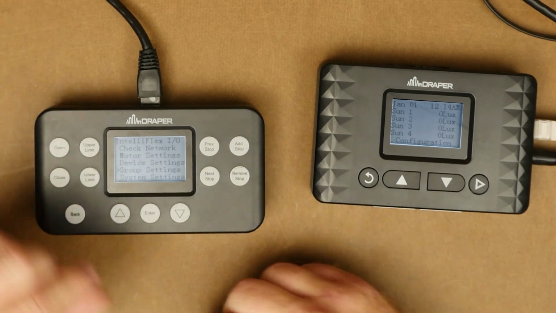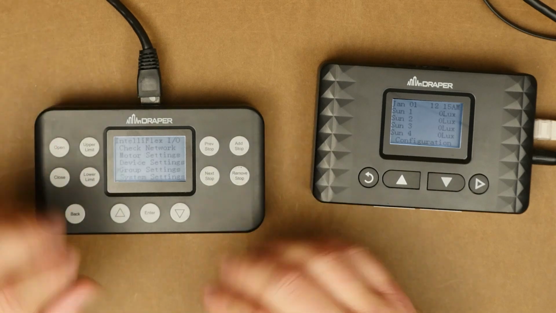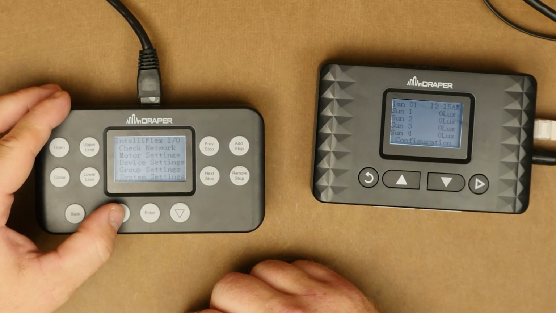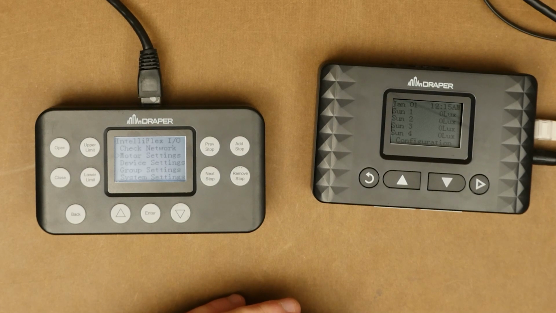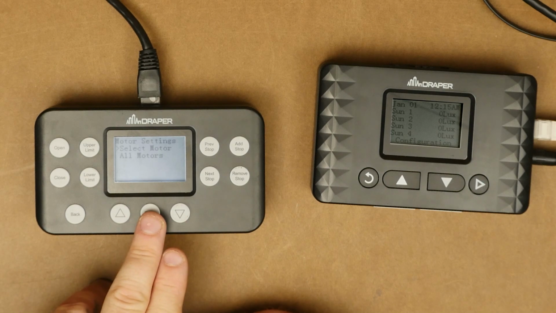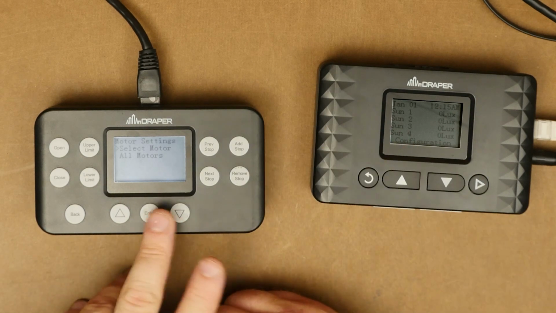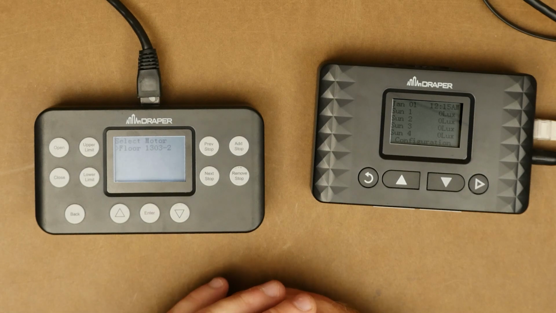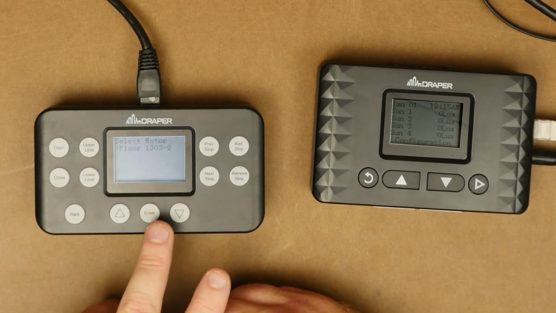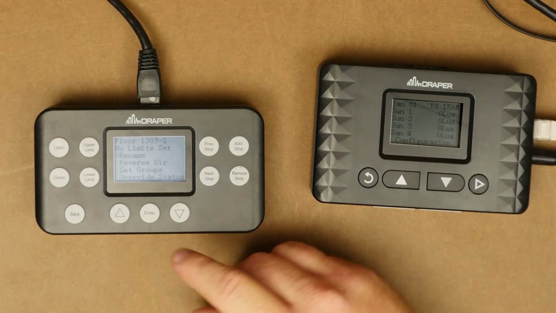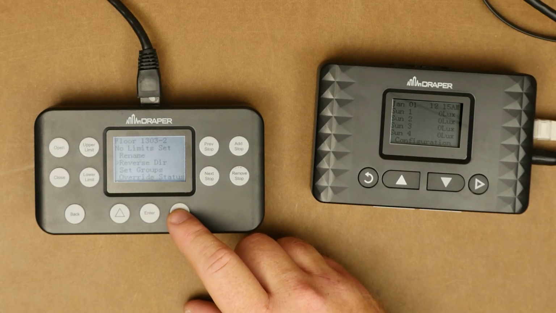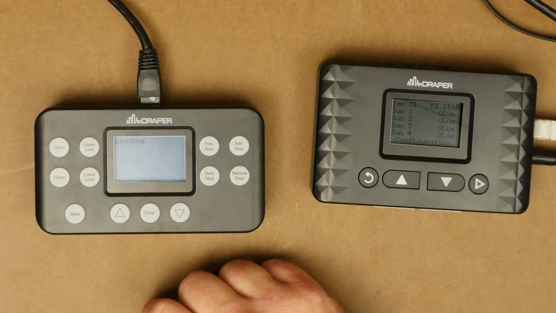I have the limit set on my motor, so I can go about this one of two ways. My first way I'm going to do this is via the motor settings, so I'm going to use my arrows to navigate to motor settings, hit enter. I'm going to select motor. I only have one motor here, but I'm going to go through select motors. My motor is jogging to identify itself, I'm going to hit enter again to select that motor. Then from here, I'm going to navigate down to set groups, hit enter.